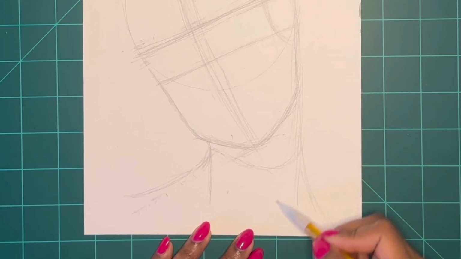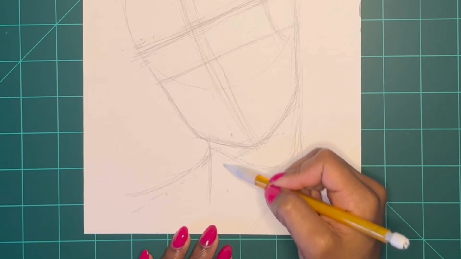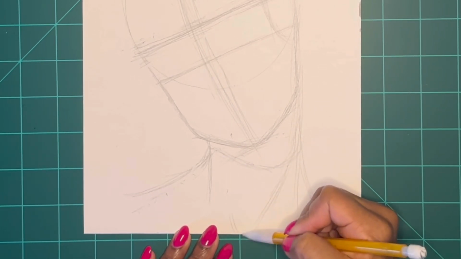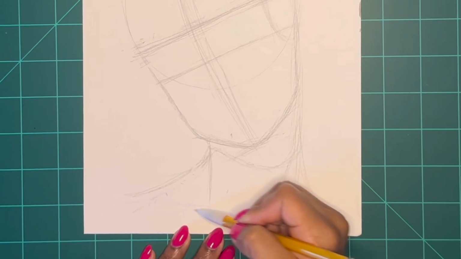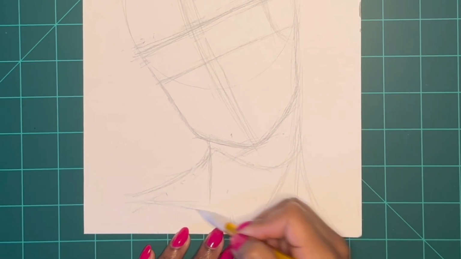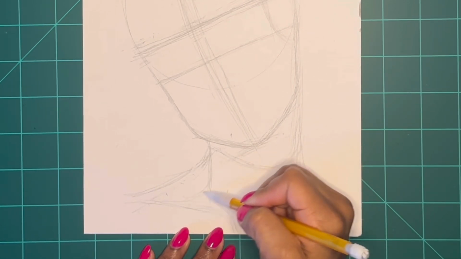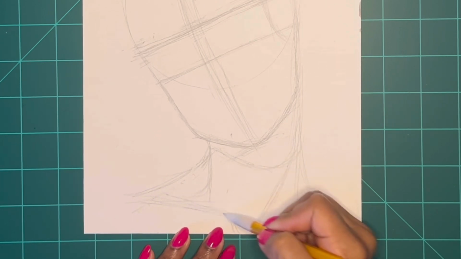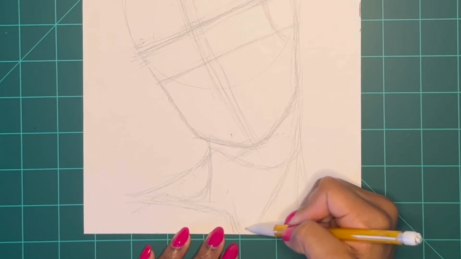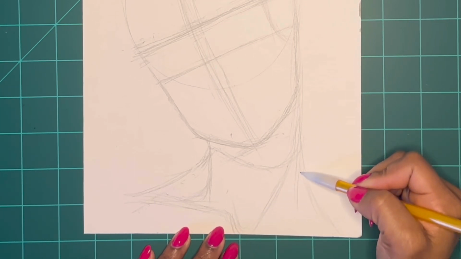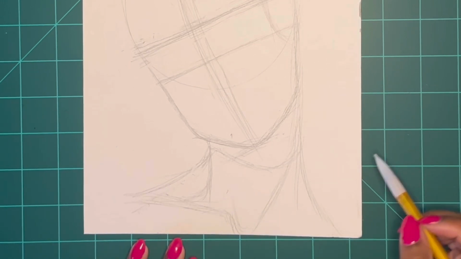And I'm just kind of loosely mapping out shadows, and messily, because we're not trying to be perfect here. So I'm just mapping out kind of the body lines and stuff. But we're not trying to be perfect, which is why I'm just loosely doing lines. Okay. All right.